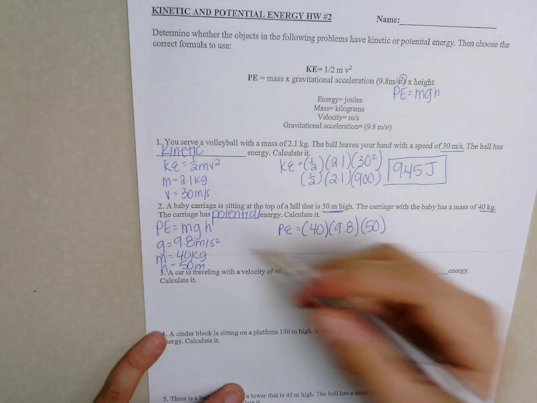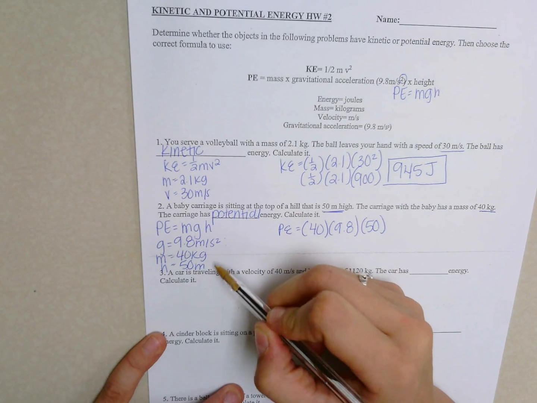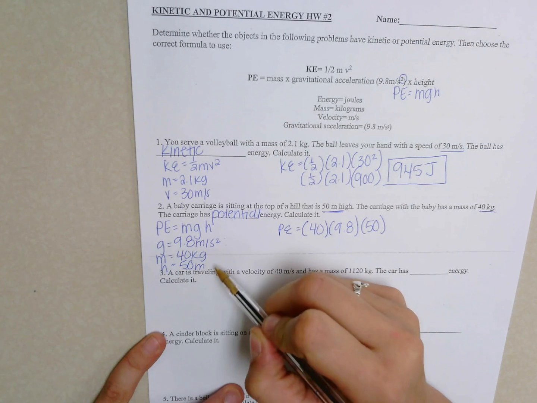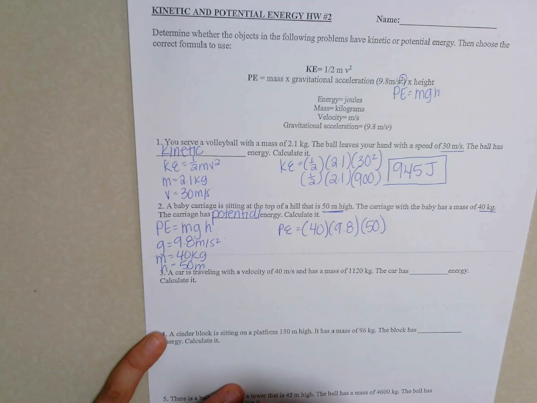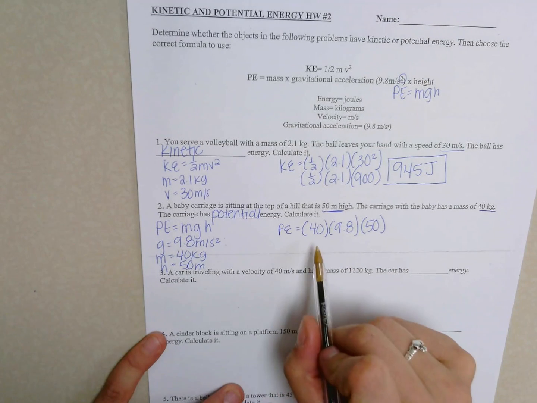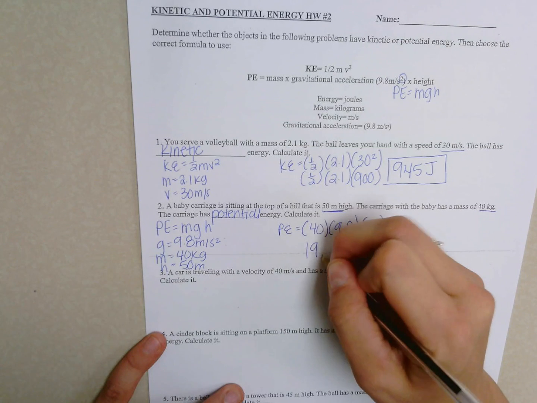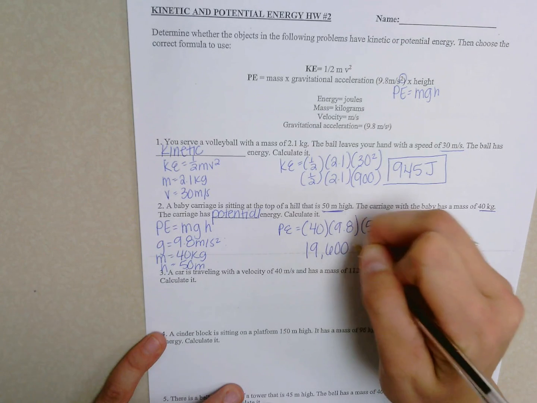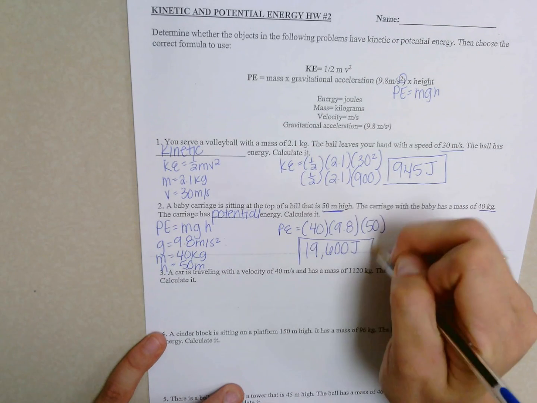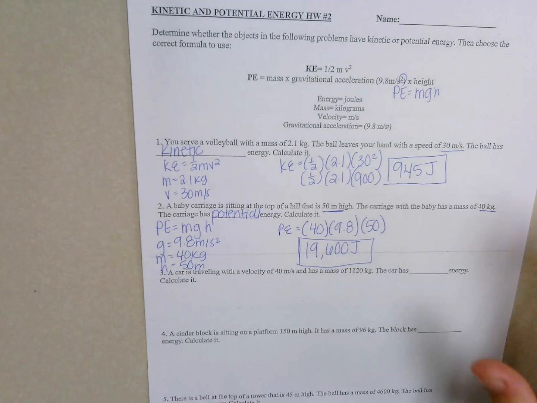Our units are correct because we have meters per second squared, we have kilograms for the weight, and we have meters for the height. So all we have to do is 40 times 9.8 times 50, and you should get 19,600 joules because we're talking about energy. Now those are two basic problems where you did not have to rearrange the equation. As we go on, you're going to have to rearrange some things.